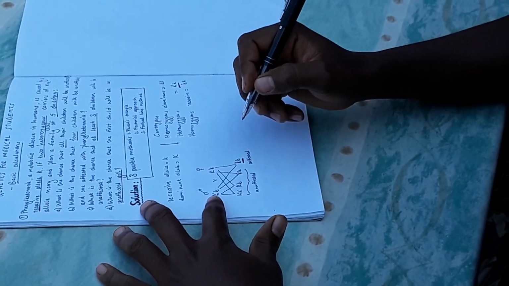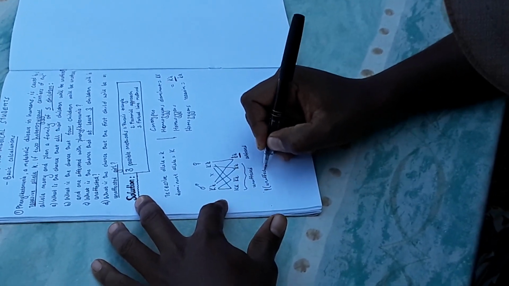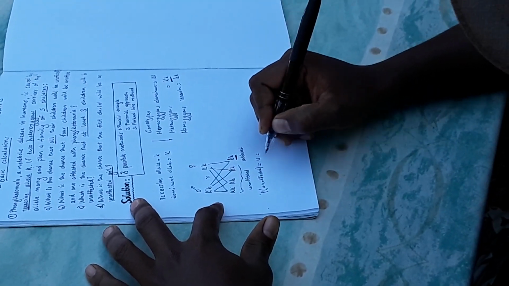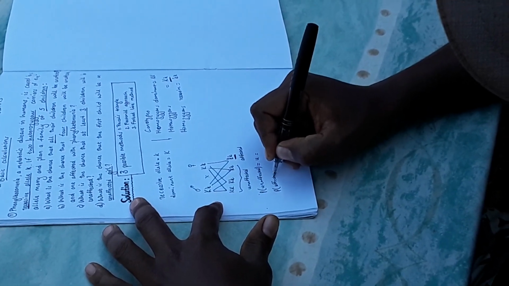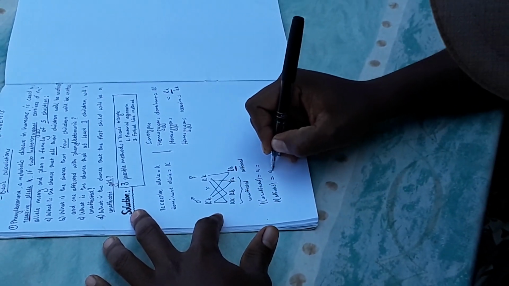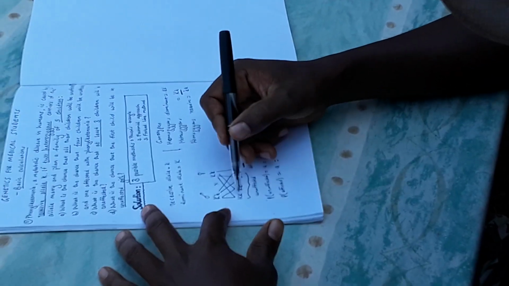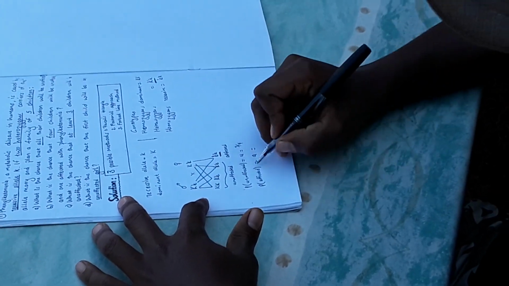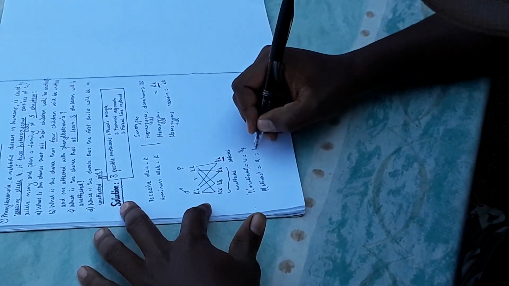Next, we determine the probability of being unaffected, which we denote as U, and the probability of being affected, which we denote as A. The probability of being unaffected is 1, 2, 3 out of the possible 4, therefore 3/4. The probability of being affected, A, is 1 out of 4.